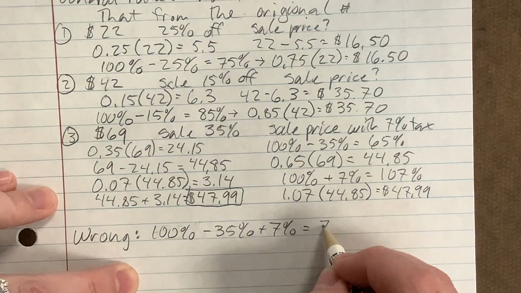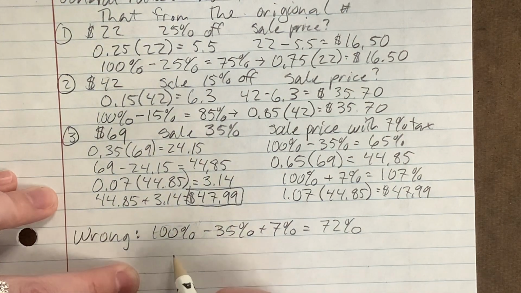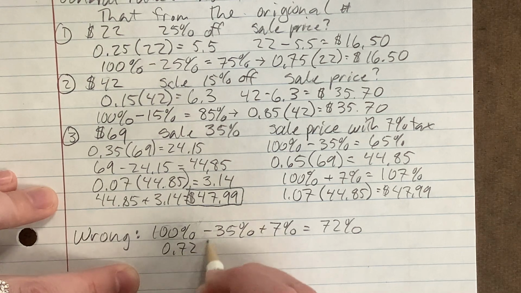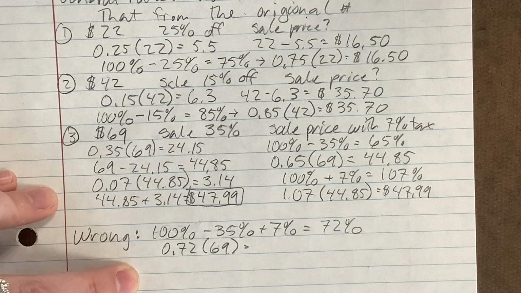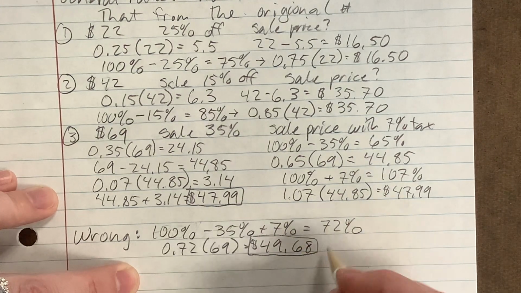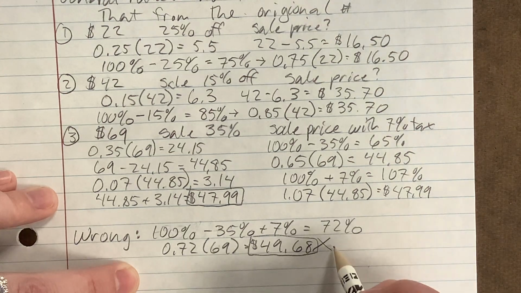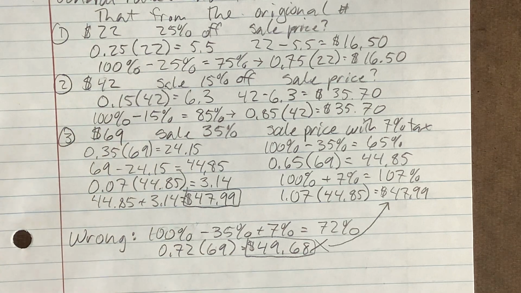That's saying 72%, and that's how much we would be paying. So let's see if that works out. That would be 0.72 times 69, and it comes out to be 49.68. Okay, that is wrong. This is having us pay more tax than we need to, if that makes sense.